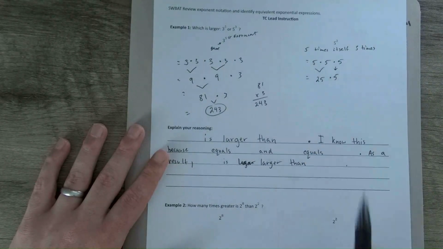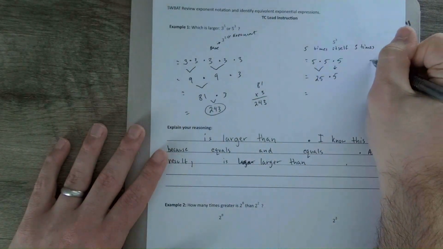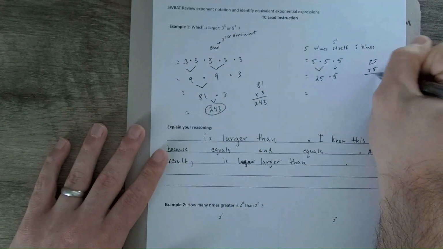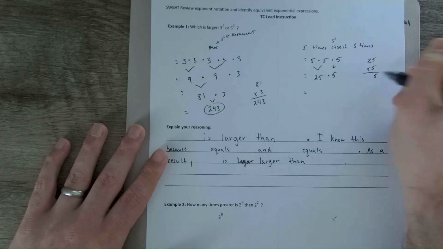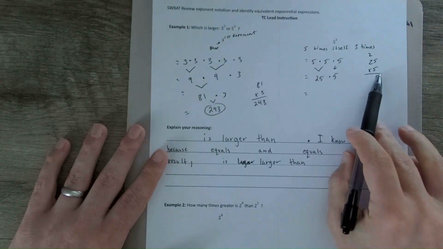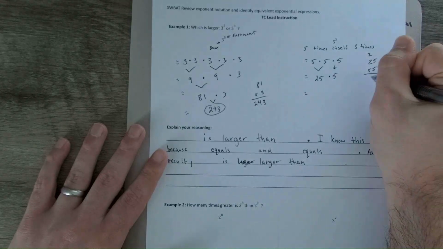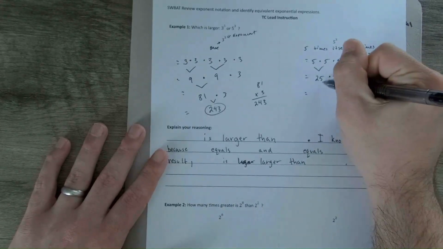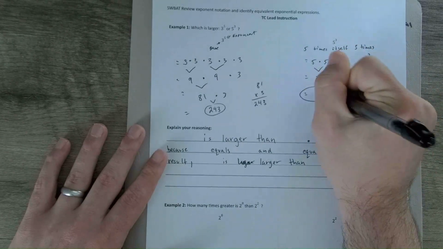Now 25 times 5, maybe we do this out. Maybe you know this in your head, but again, we can just do the multiplication algorithm. 5 times 5 is 25. So we have our 5 down here, and then regroup our 2. 5 times 2 is 10, plus 2 is going to give us 12. That means 25 times 5 is 125.